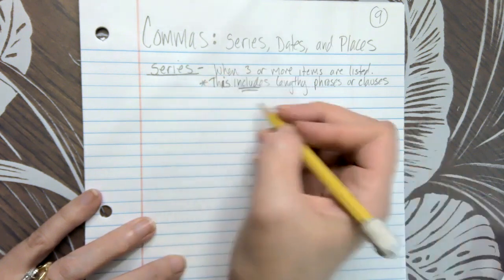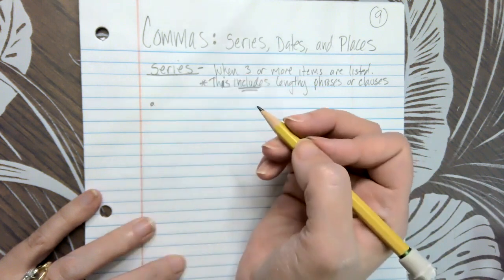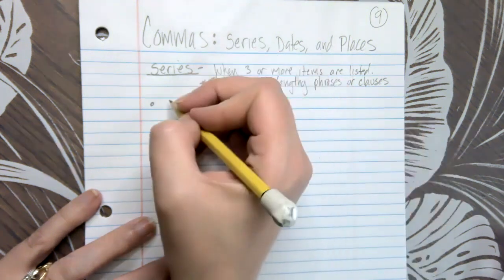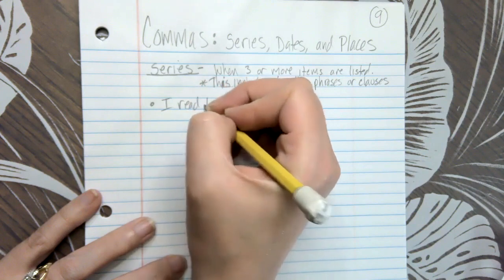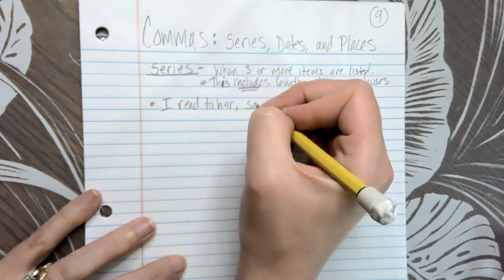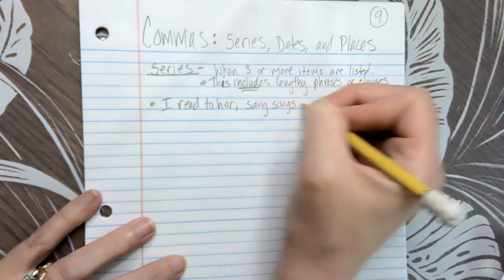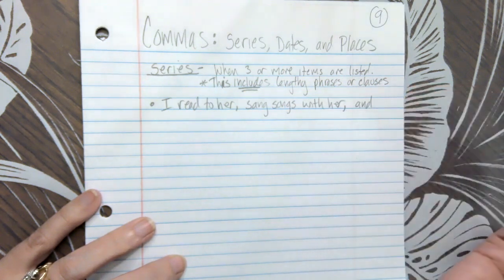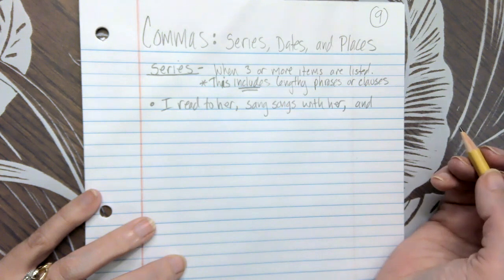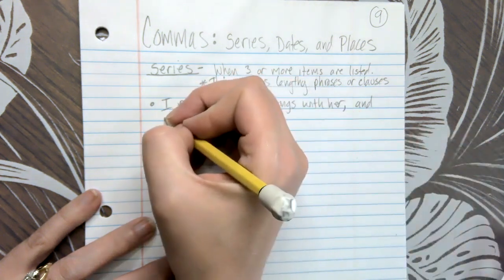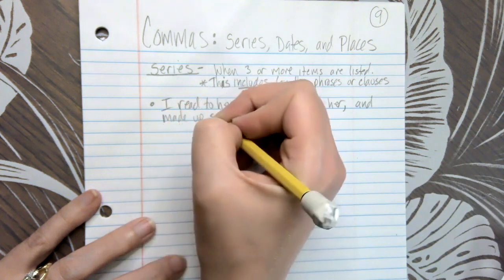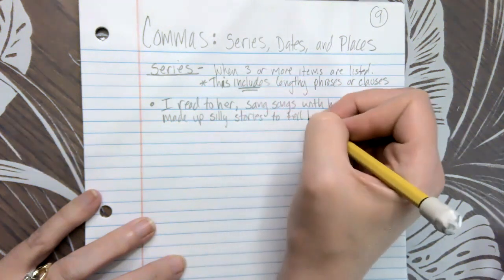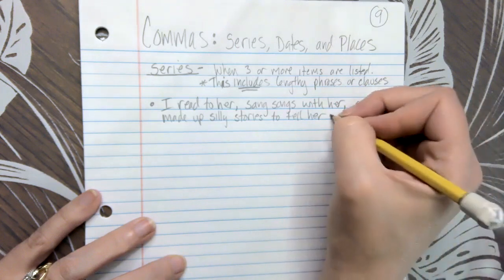Okay, so here's an example of items in a series. We'll use a bullet point for that. So we're going to write, I read to her, comma, sang songs with her, comma, and made up silly stories to tell her when she was visiting.